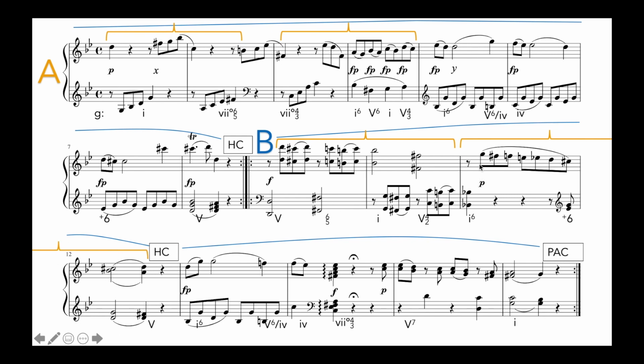It's a 1/6 chromatic scale going down. That last note there is accompanied with an augmented sixth chord, and then half cadence. Now watch this. This next 2-measure idea and this next 2-measure idea are very similar to what happened before in my sentence structure.